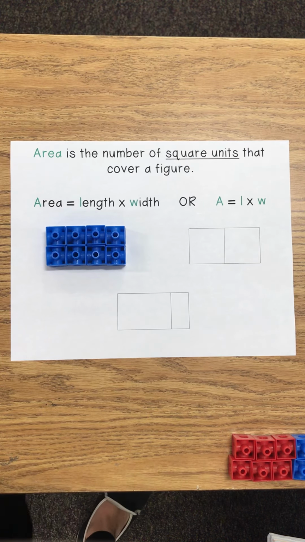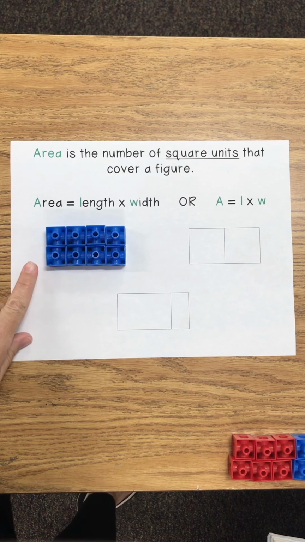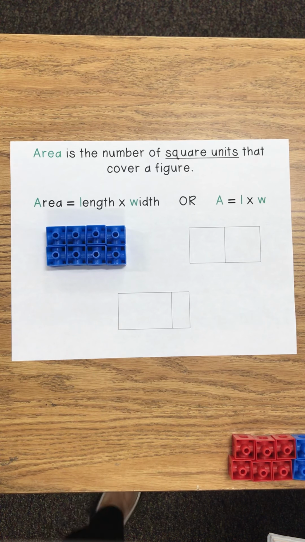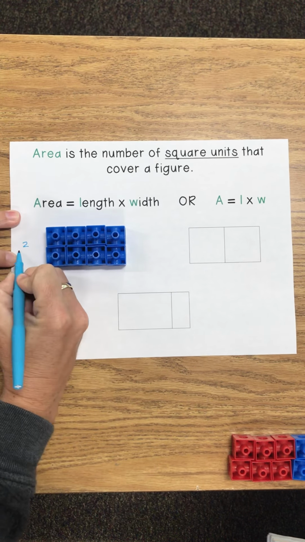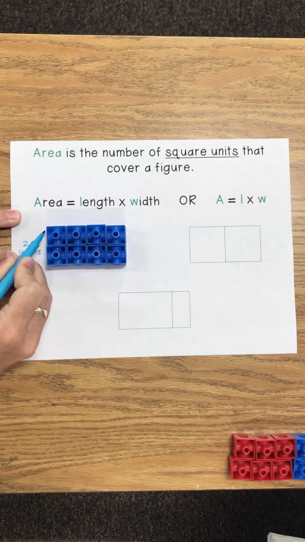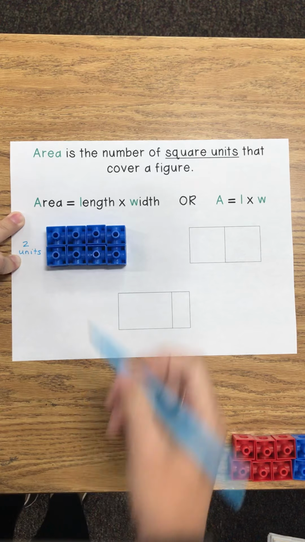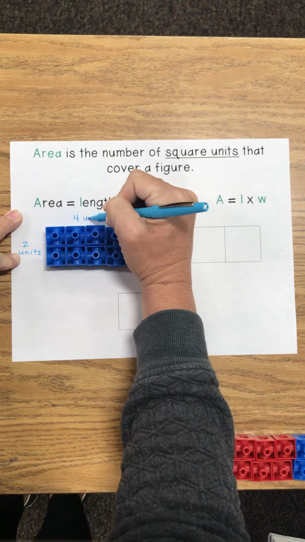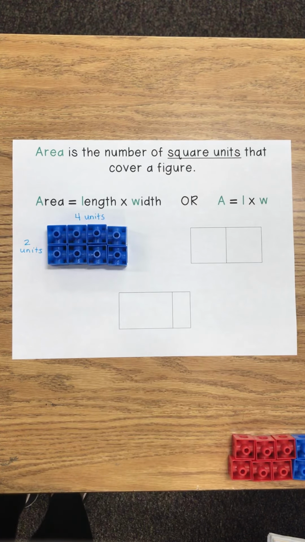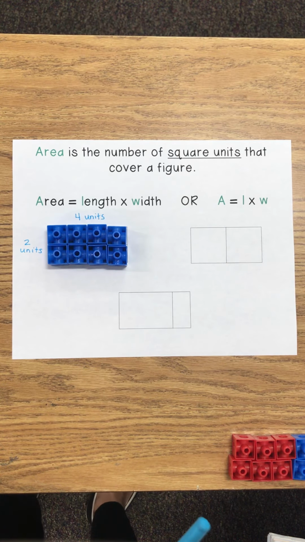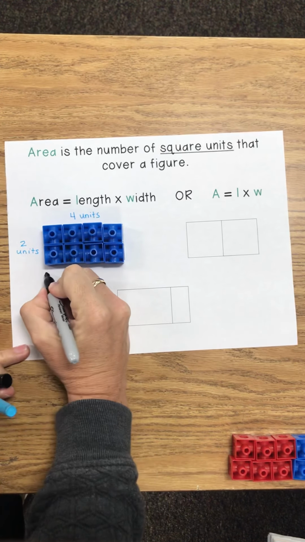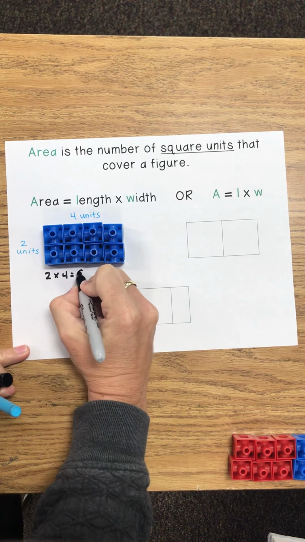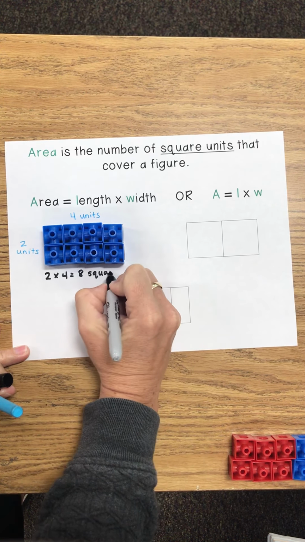rectangles. What I have here, I've modeled a rectangle using blue square units. And if I was to use my formula to find the area of this blue rectangle, I would simply write on the left 2 units, because I have 2 square units on the left, and 1, 2, 3, 4 units at the top. So this rectangle measures 2 by 4, and my area would be 2 times 4 equals 8 square units.